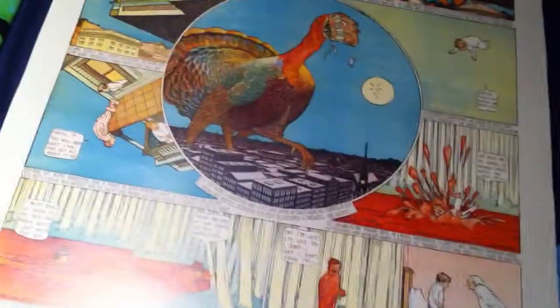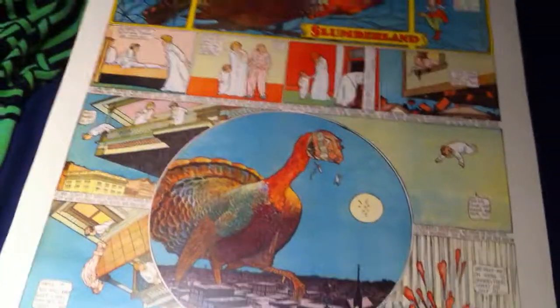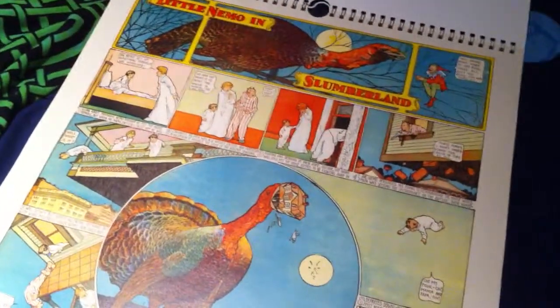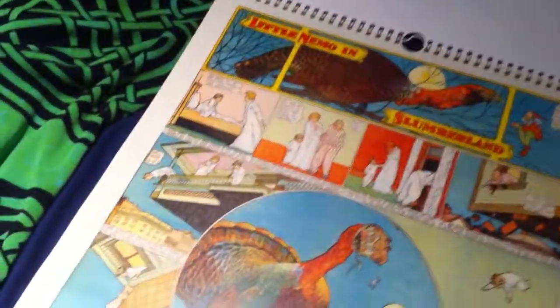Keep in mind, in 1905, it was very common to read things aloud, and so many things which are now solitary pastimes, such as, well, reading in this case, were sometimes group activities.